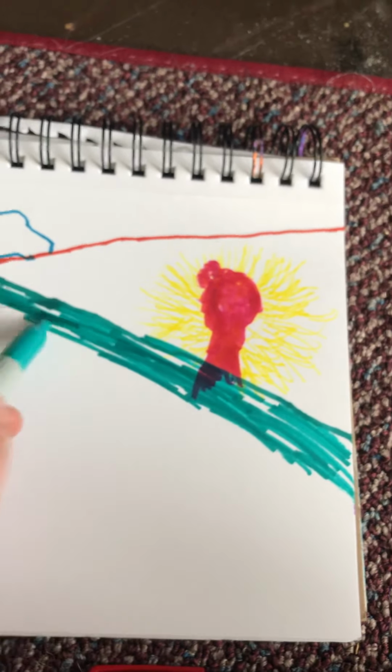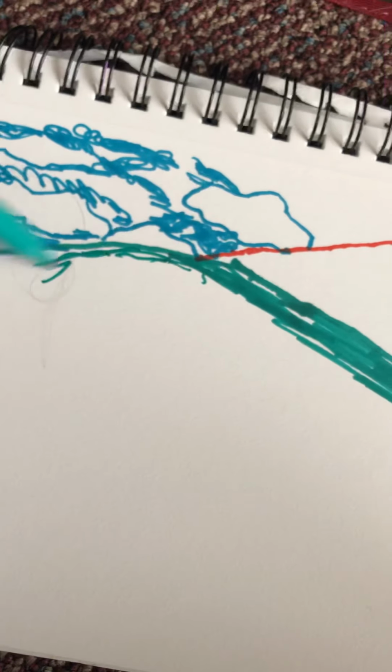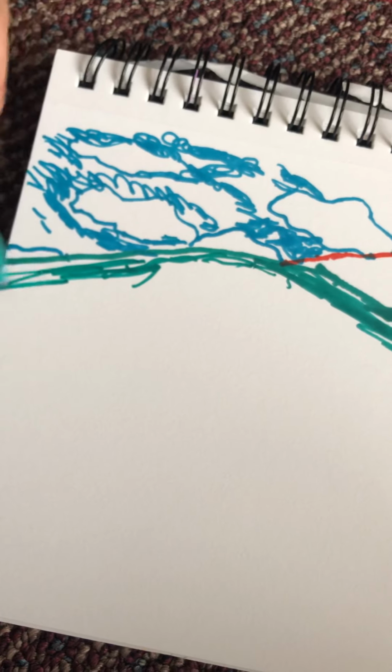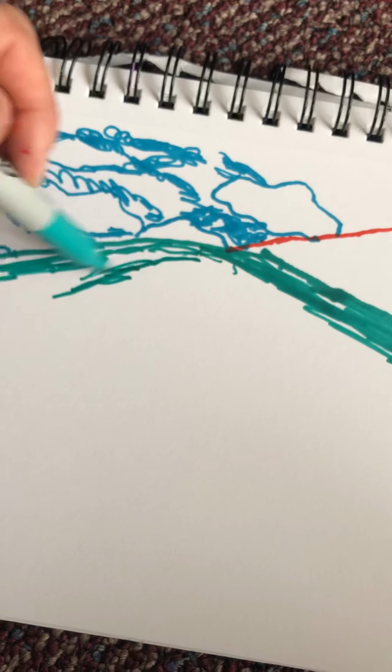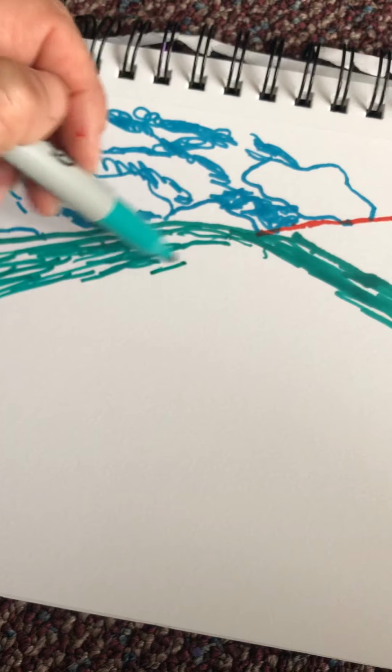Or imagine it like a ball, like you're holding a ball and you can rub it from top to bottom, or around the circumference of it. Okay. So you just keep on going there, doing this.